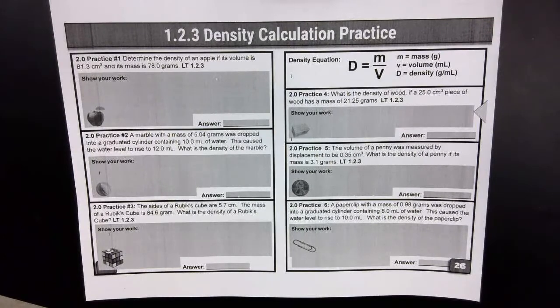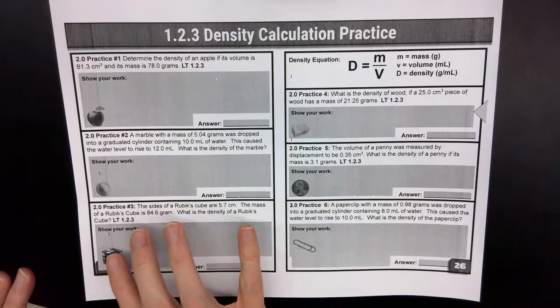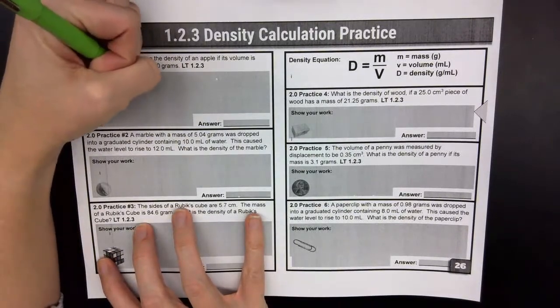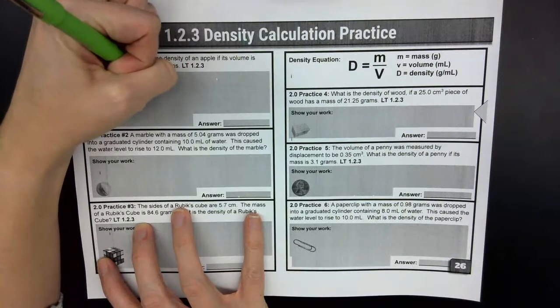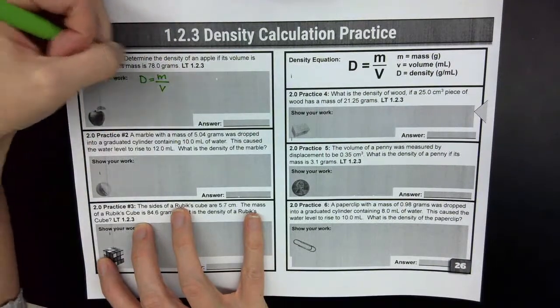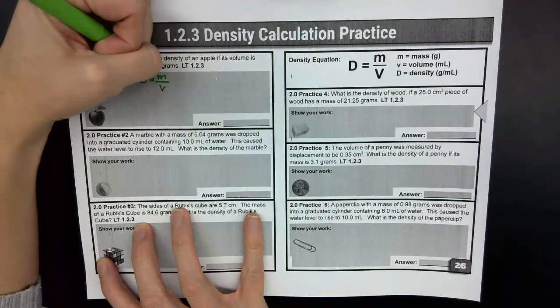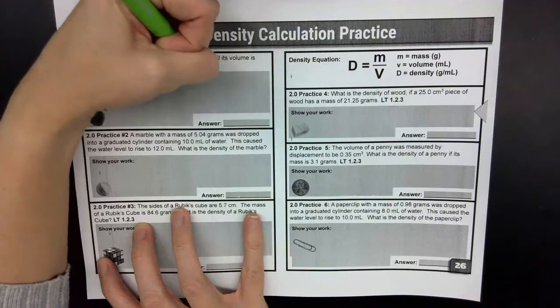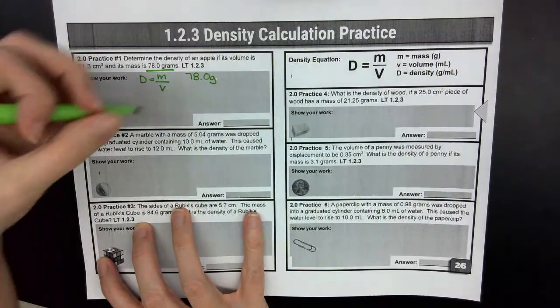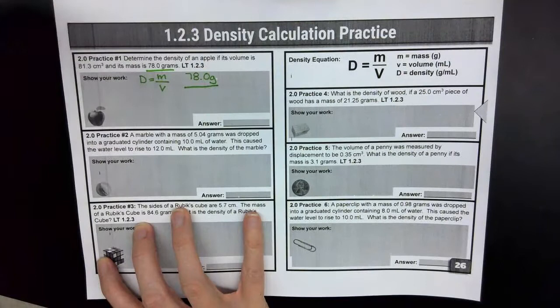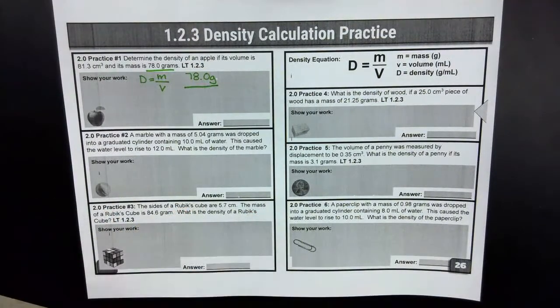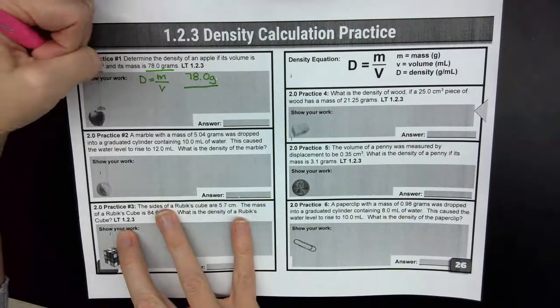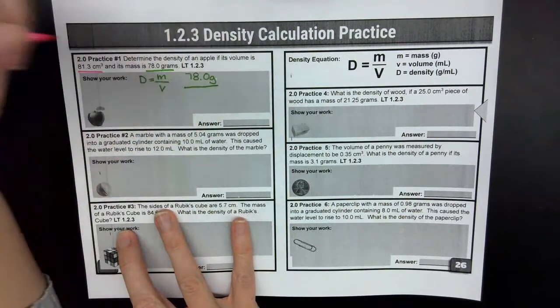It says determine the density of an apple if the volume is 81.3 and its mass is 78 grams. Again, density is equal to mass divided by volume. It tells us that our mass is 78 grams, so 78.0 grams is going to go on top, and then divided by our volume, which is 81.3 centimeters cubed.